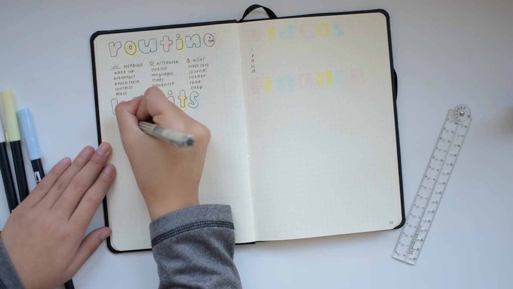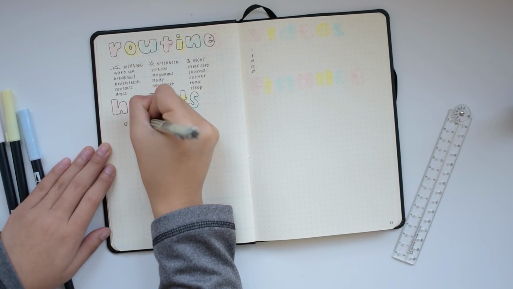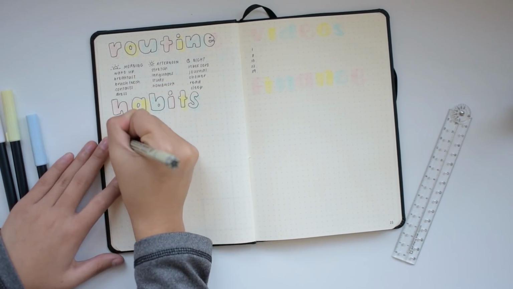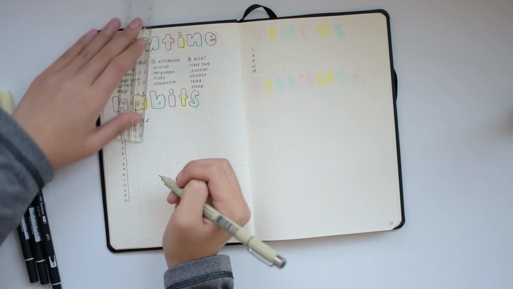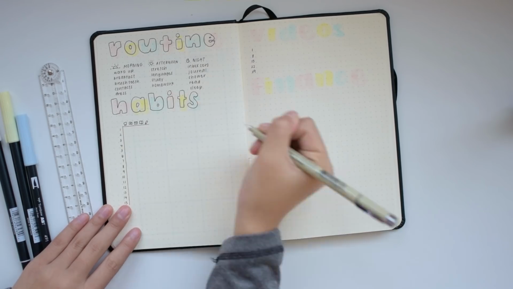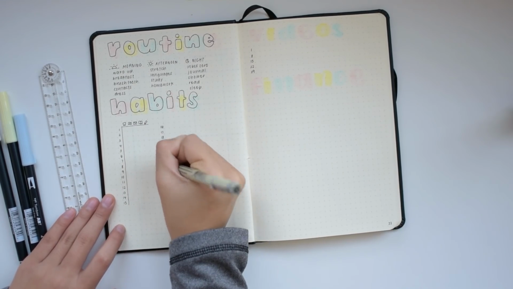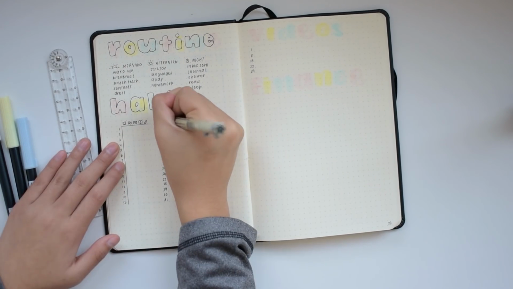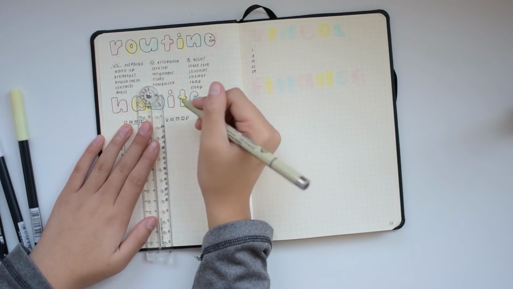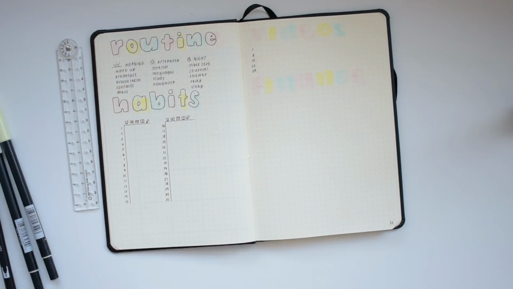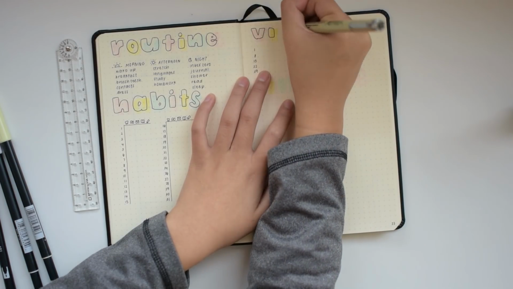And then now I'm finally going in with the black pen to outline and draw in the little parts of the trackers and planners and things. So this first one is a habit tracker. If you watched my 2017 flip through, you probably noticed that I'm pretty bad about actually filling out trackers. So hopefully this one will actually be used.